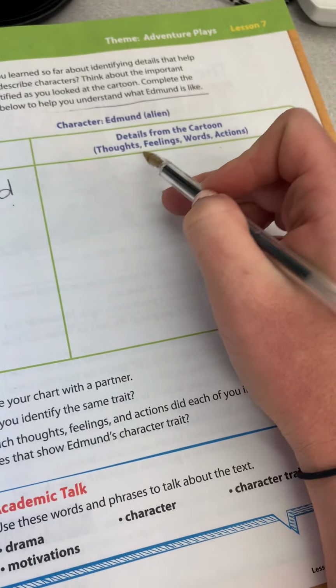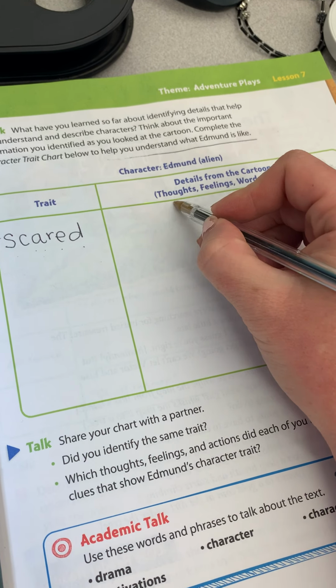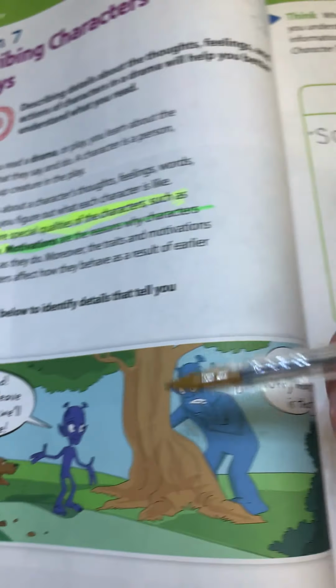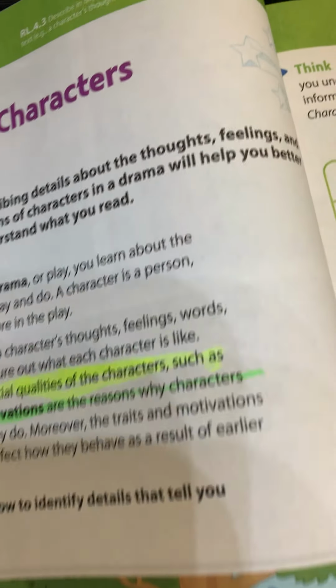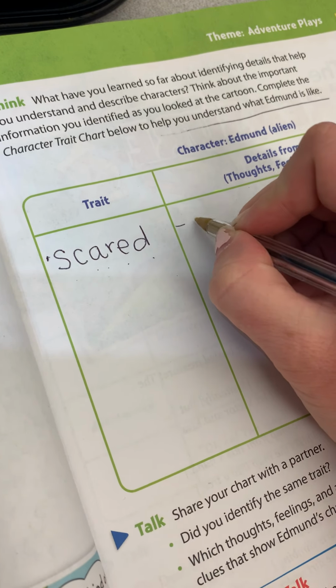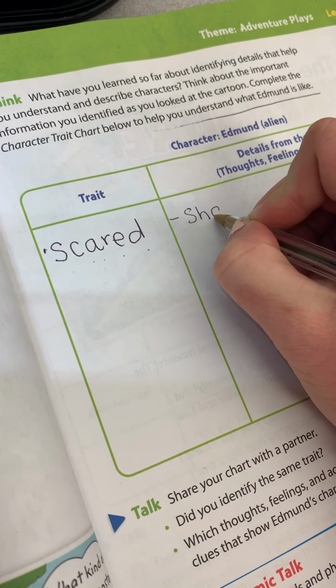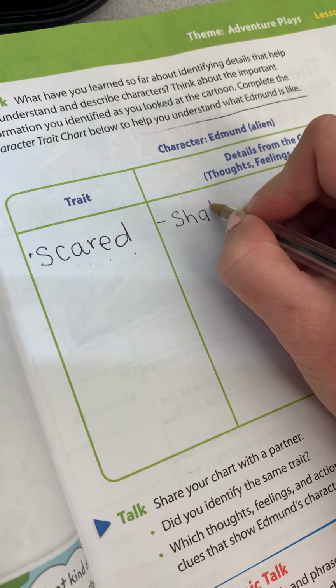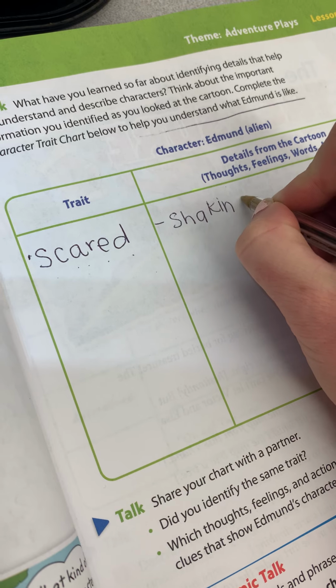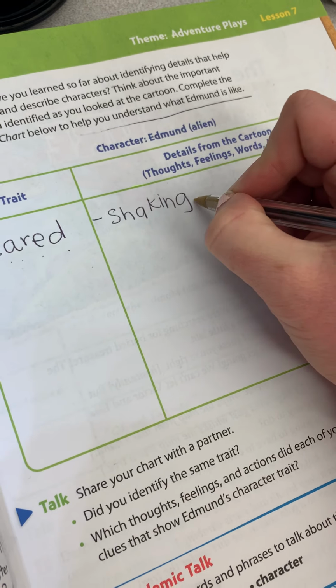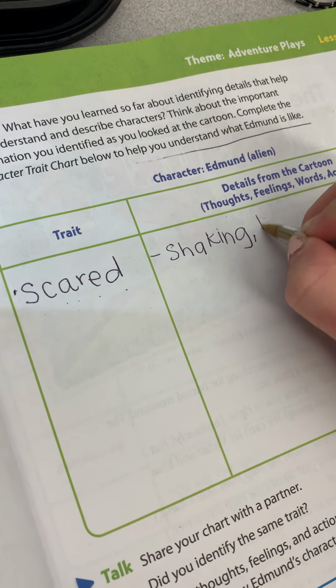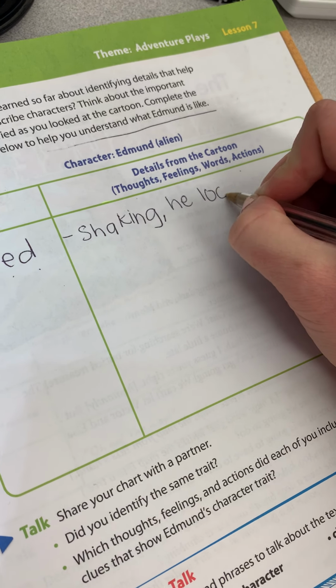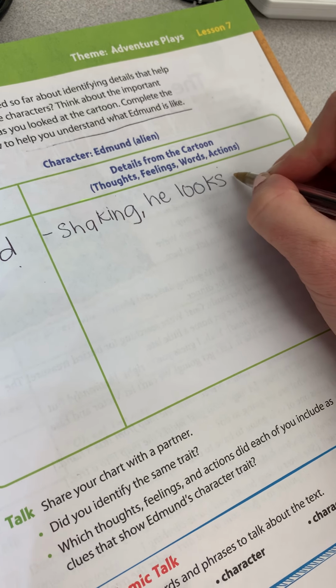Well, he's not really talking. He has some thoughts, and you can see more action from him. Well, he is shaking. He looks nervous.